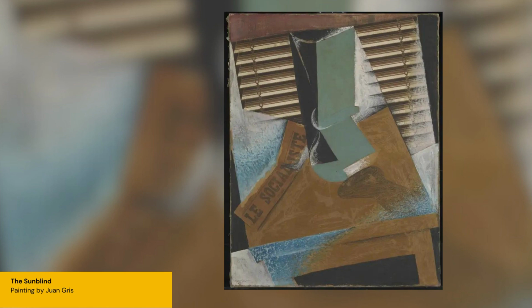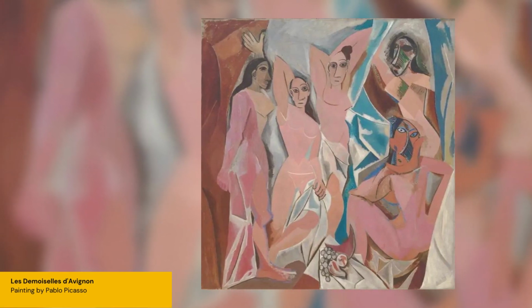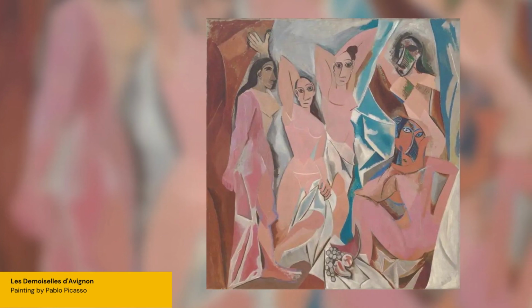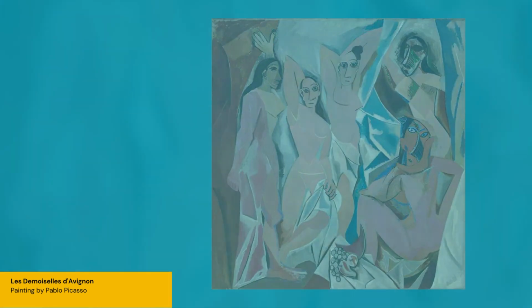Instead of depicting objects from a single perspective, the artist depicts the subject from multiple perspectives to show the subject in a larger context. In fact, the Cubism art style is an attempt to emphasize the two-dimensional nature of the canvas instead of creating depth.